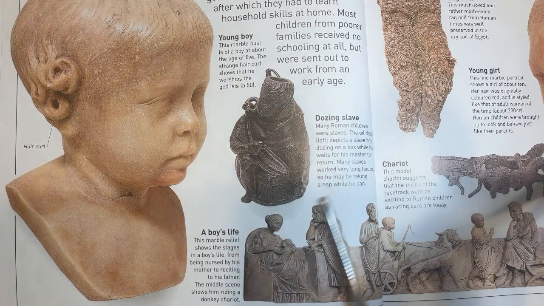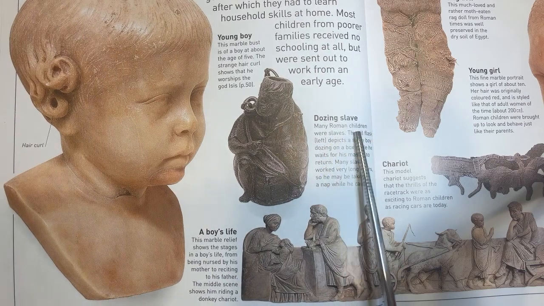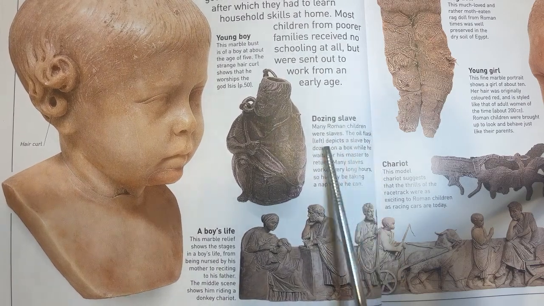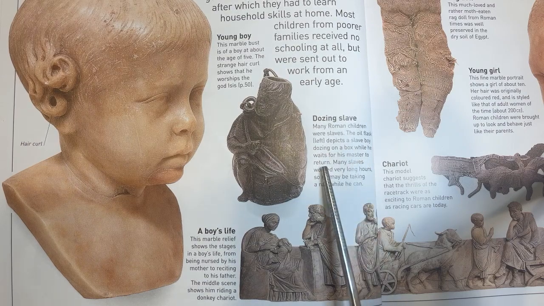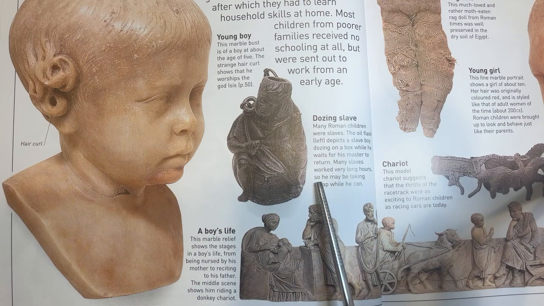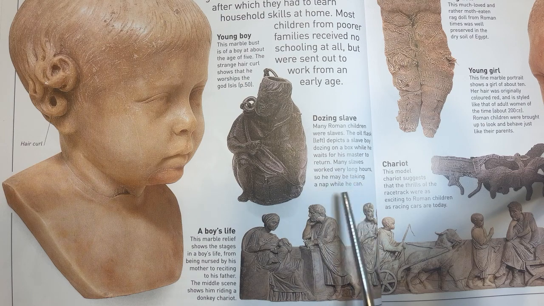Hair curl. Dozing slave. Many Roman children were slaves. The oil flask left depicts a slave boy dozing on a box while he waits for his master to return. Many slaves worked very long hours, so he may be taking a nap while he can.